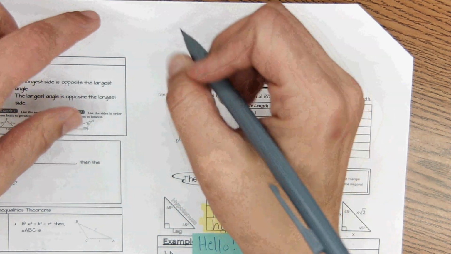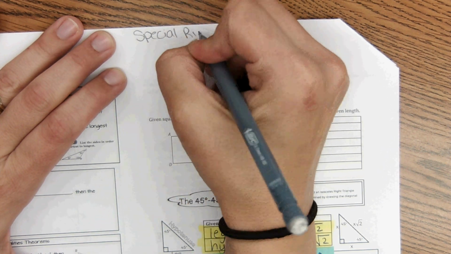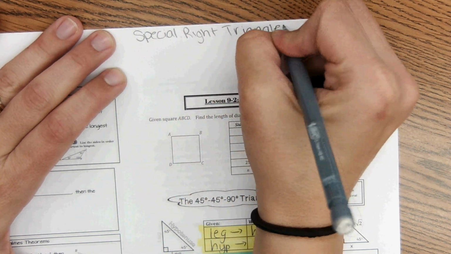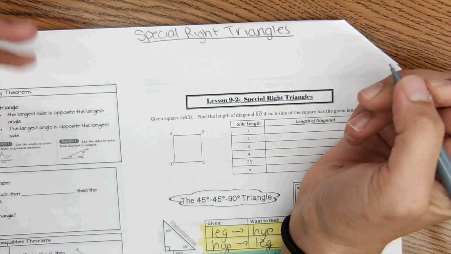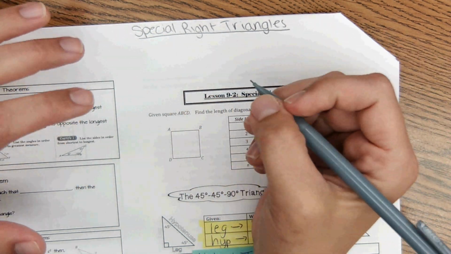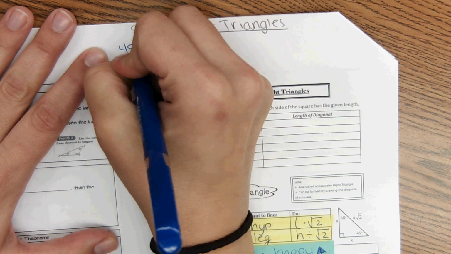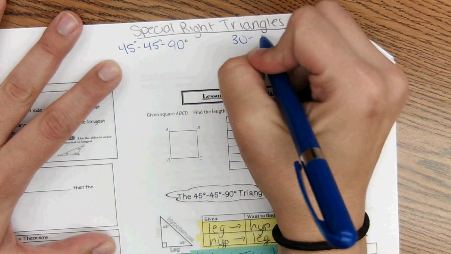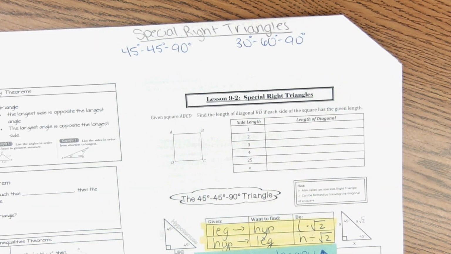At the top, I'm just going to make a little note section here. This will be a reference for you. Special right triangles. There are two types of triangles that we're going to be talking about. Both of them are right triangles, so both have a 90-degree angle. The first one is a 45, 45, 90 degree triangle. And the second is a 30, 60, 90. This refers to the angle measures.